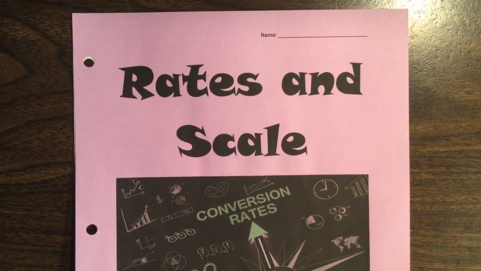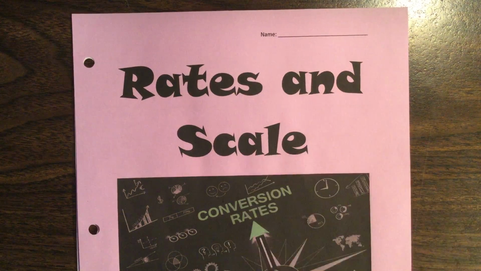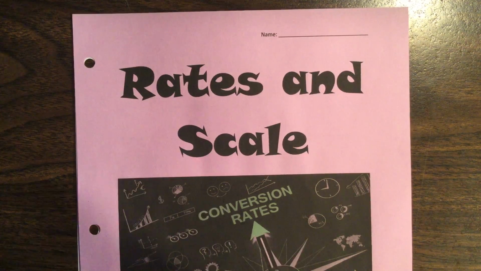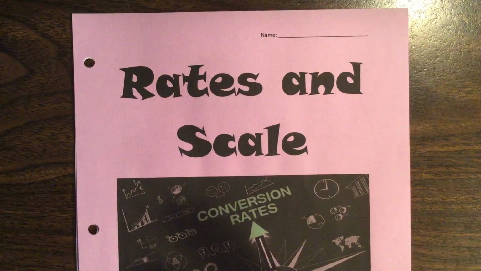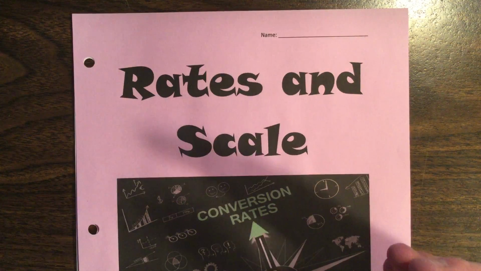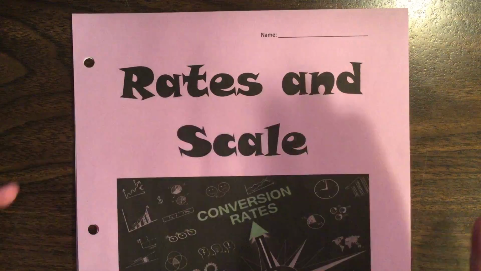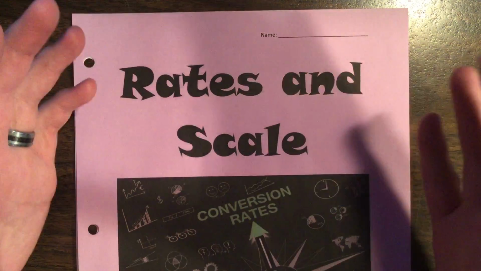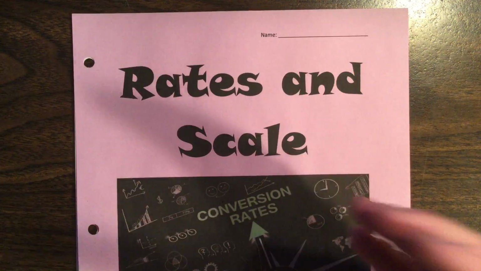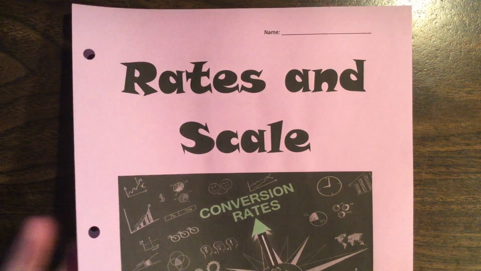All right, so today we're going to be taking a look at a brand new unit on rates and scales. Rates are something that we use in everyday life to determine how much stuff is, or cost, or weight, or speed. And scale is how big or small something is. So if something's really big, what kind of scale is it? If something's made much smaller, what kind of scale do we work on?